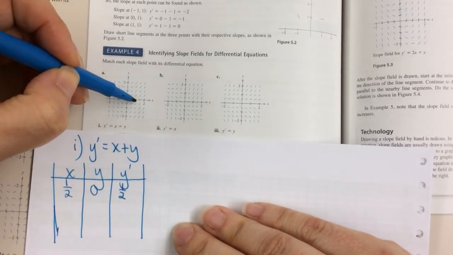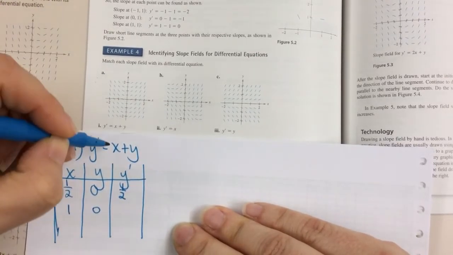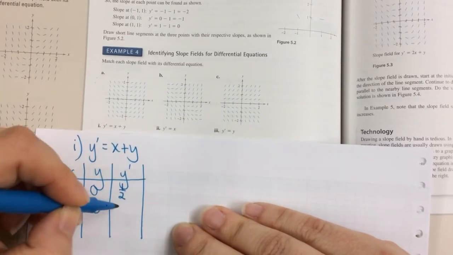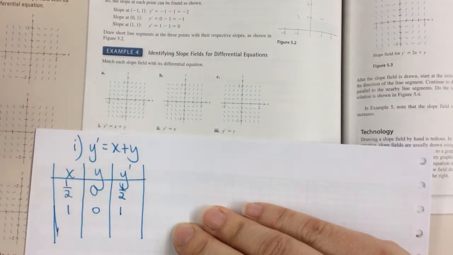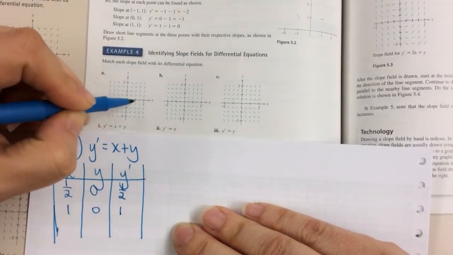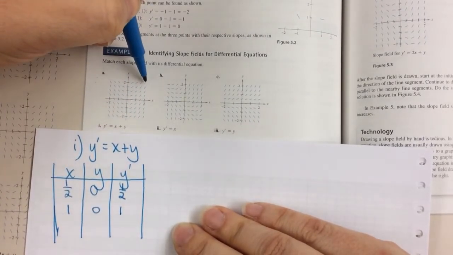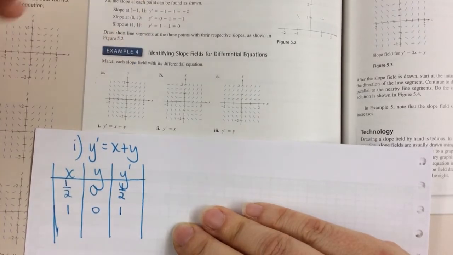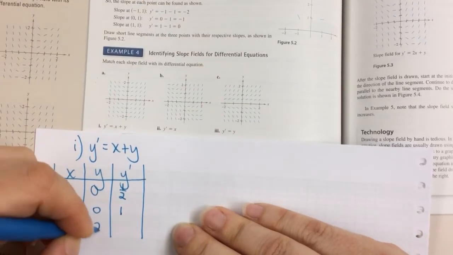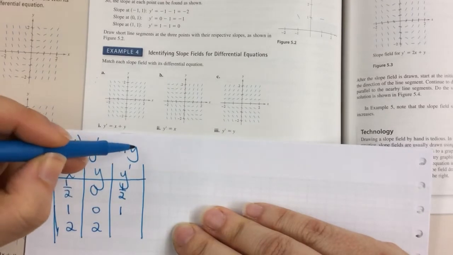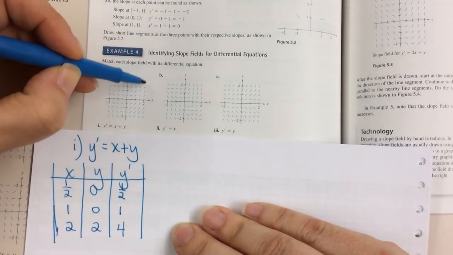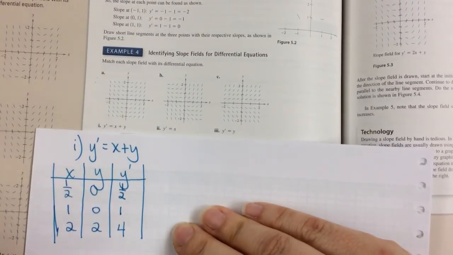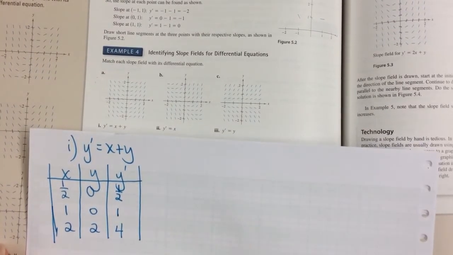The next point is 1 comma 0. Plug into the equation the x and the y, 1 plus 0 is 1. Notice that slope is steeper because 1 has a steeper slope than 1/2. Okay? And then just to give you an idea, somewhere else, let's say this point up here, that would be 2 comma 2, right? That very top corner, 2 comma 2. So if I plug in for the x and the y, 2 plus 2 is 4. And that's got the steepest slope of all of them, right? So that would be how you would create a slope field.